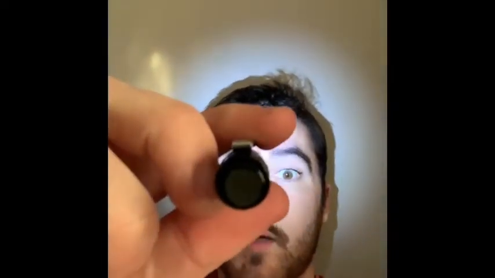Okay, and the corneal light reflex. First, I will grab the pen light. You can't really see it, but my pupils are constricting. Let's see if this can work. Ow. Ow.